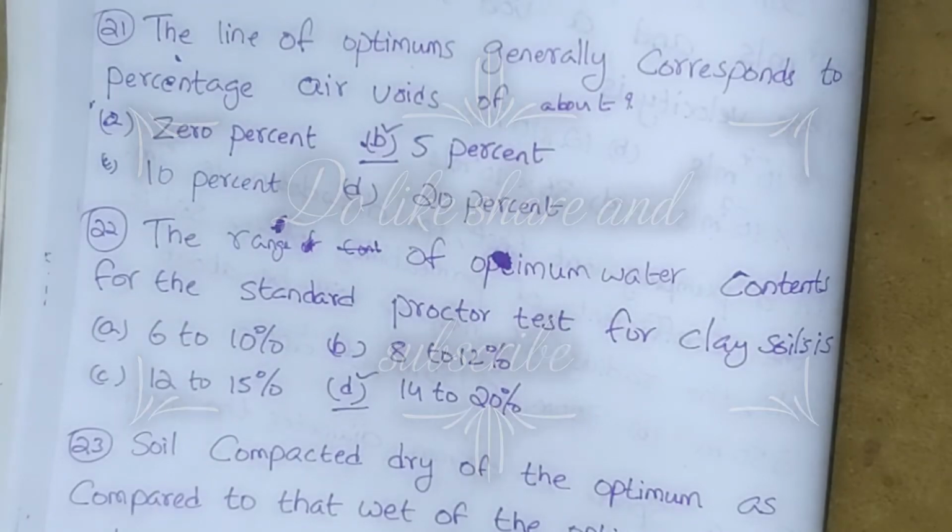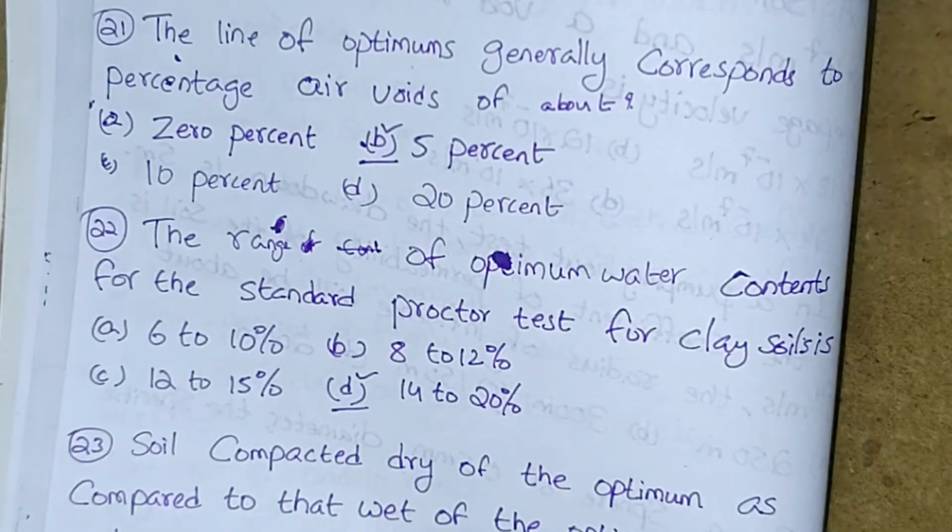In today's class, we are going to discuss the AE examination conducted by APPSC. Today's AE examination subject is soil mechanics and foundation engineering. Okay, so we'll start today's class now.